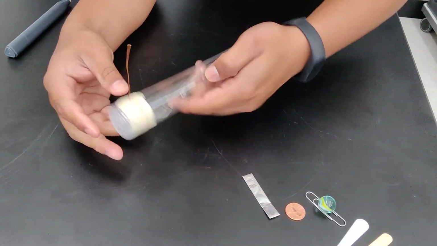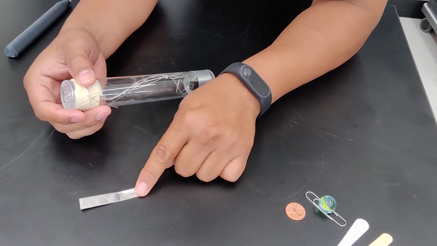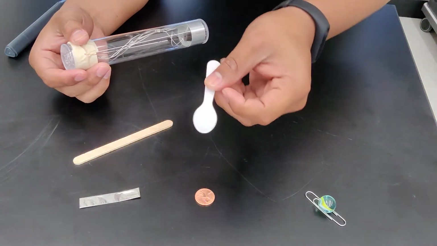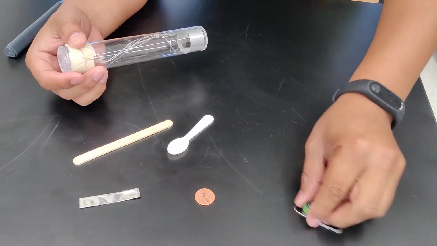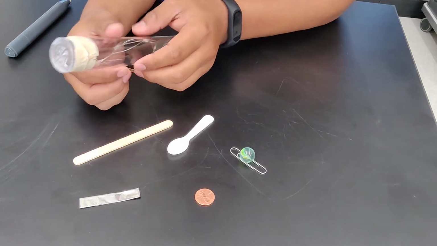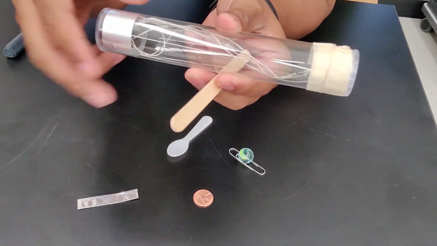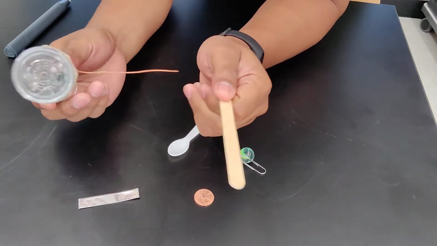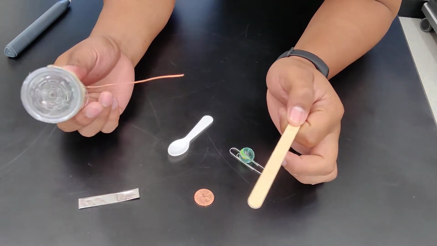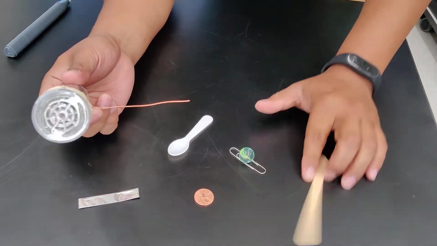The first thing I'm going to do is test out these materials. I have an aluminum foil, a penny, a wooden block, a plastic spoon, a marble, and a paperclip. We're going to see which ones are conductors and which ones are not. I'm going to grab it from one side and then hold the metal part to the item so that we can close the circuit. If it turns on, then it is a conductor. If it doesn't turn on, that means it is an insulator, which is the opposite of a conductor.